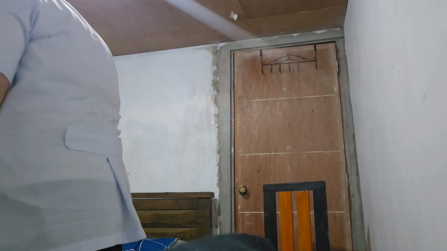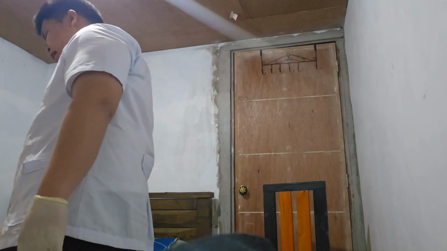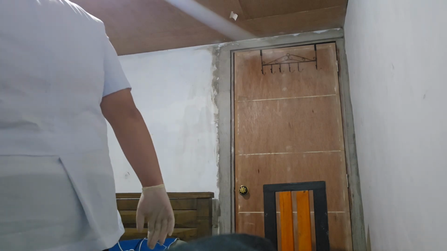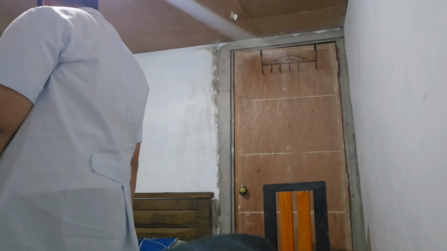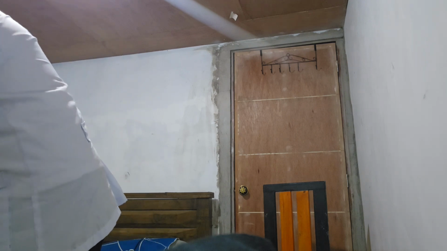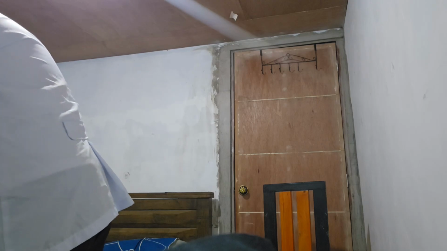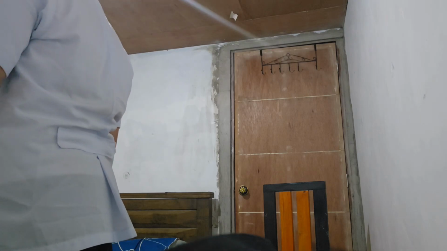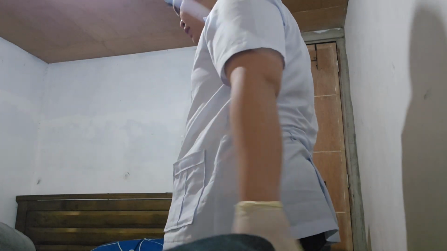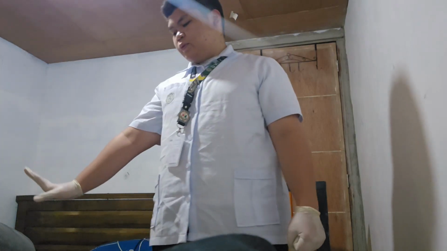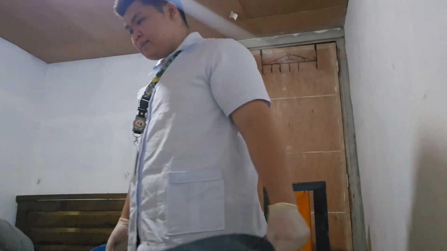Then, higa ka. Kaya nyo ba bang hawakan dito? Hold mo, tapos pull. Knee. Okay. Other foot. Okay, so negative naman po si patient sa Thomas test.